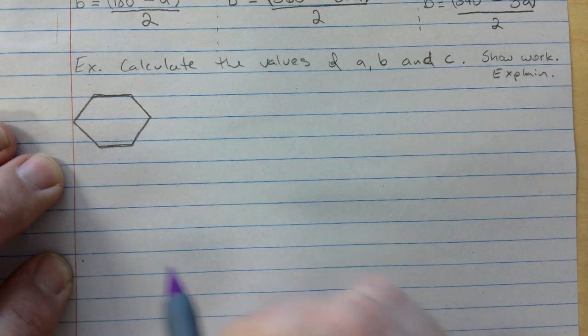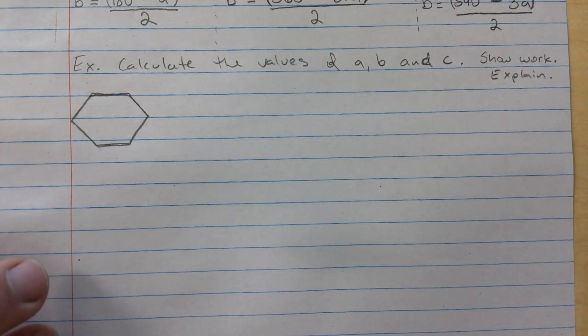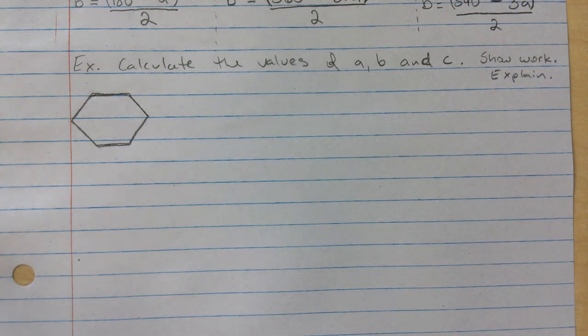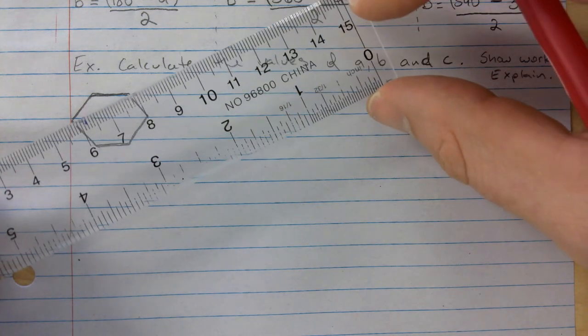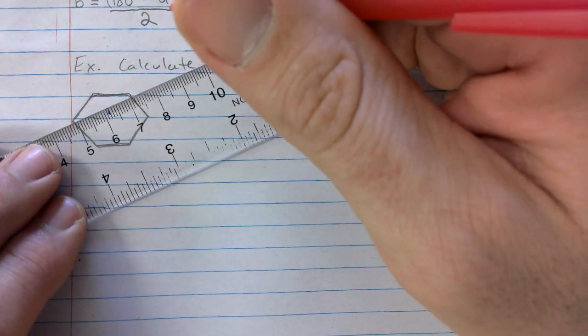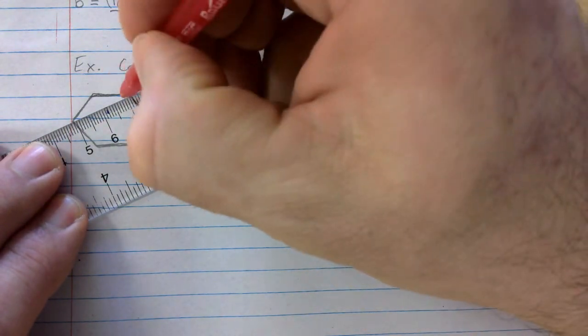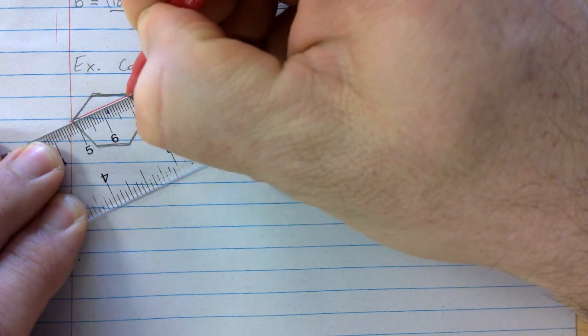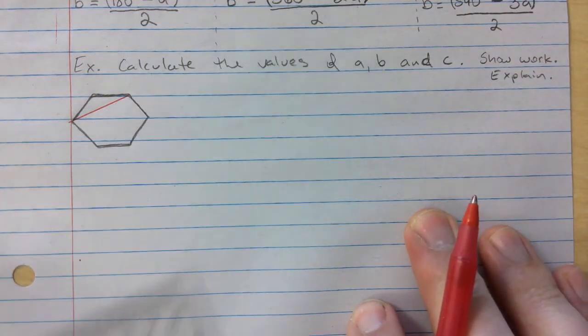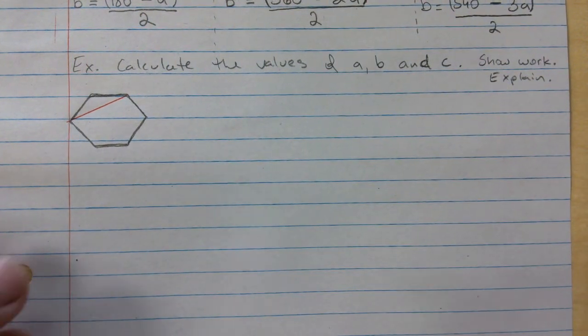There you go. And then we're gonna add a diagonal to this. Are you ready? So I'm gonna use my ruler. I'm gonna use a different color. I'm gonna connect this corner here to that one right there. So it sticks out. That's your diagonal.